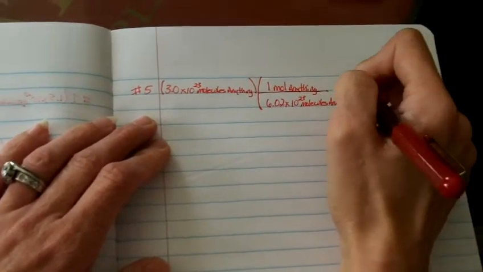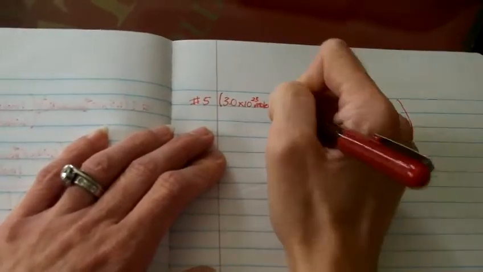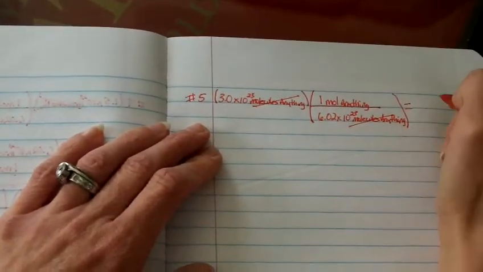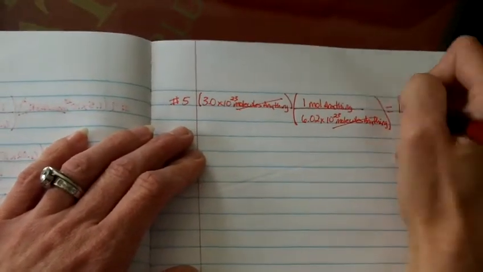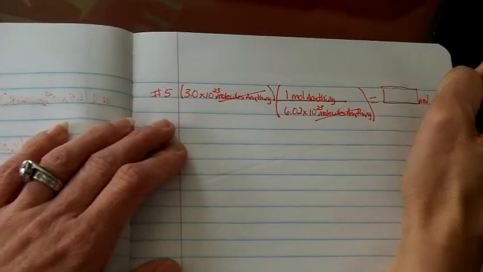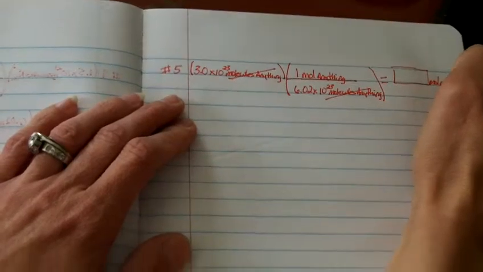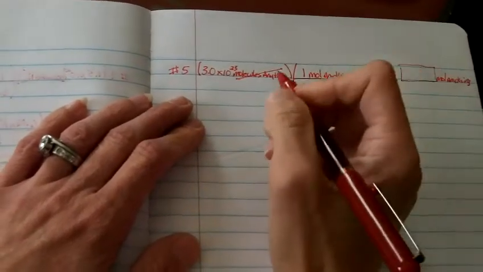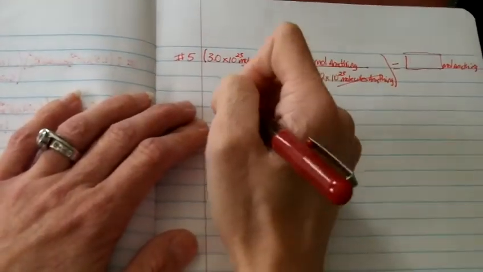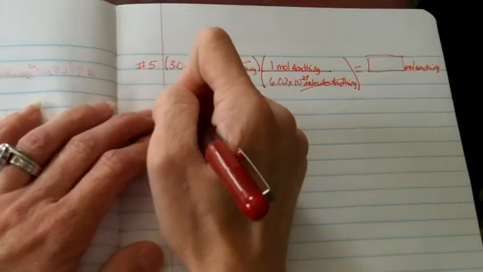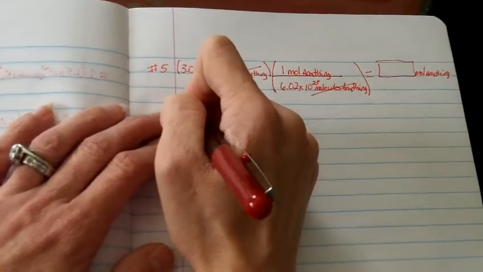It's just like saying a dozen. Molecules cancels, and you are left with your number of moles of anything. It then gives you some examples in your choices, which you'll have to figure out one by one.